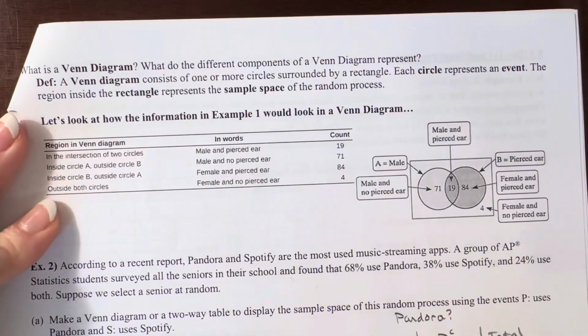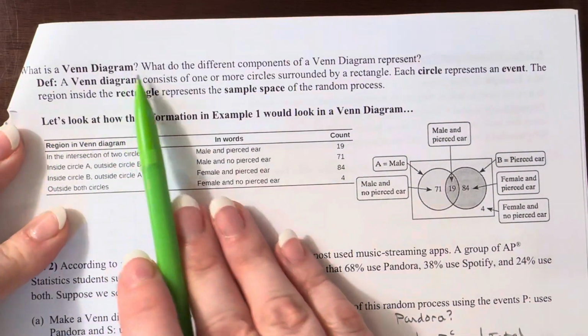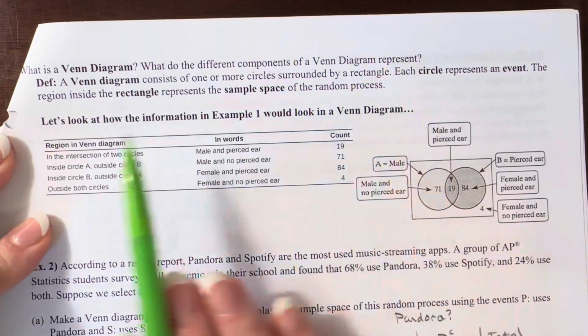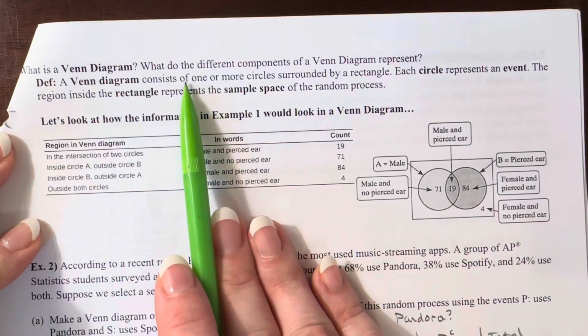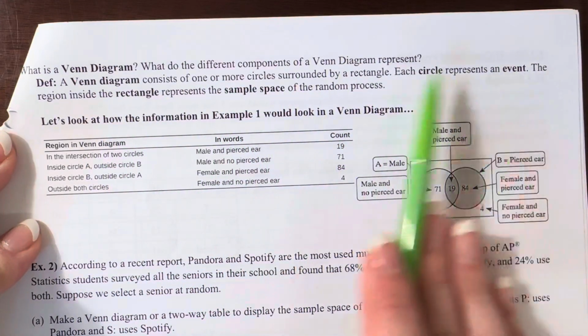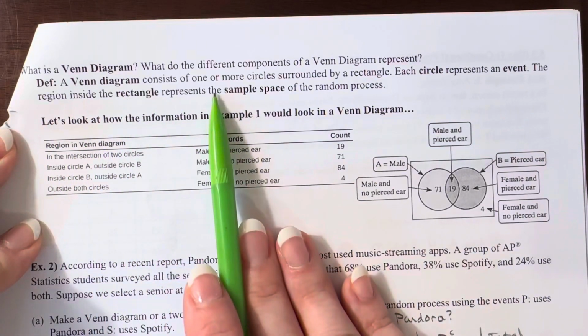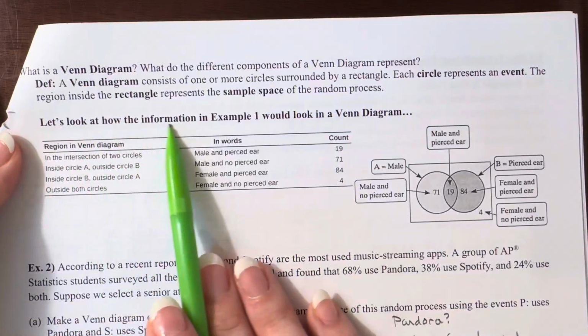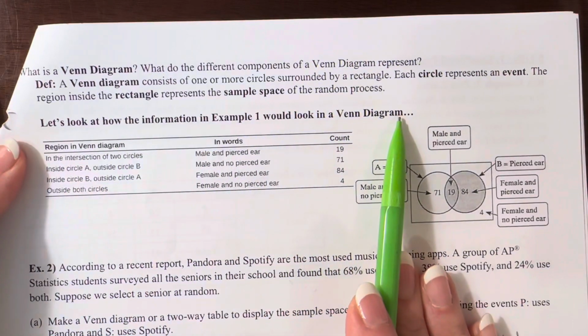So we've taken a look at two-way tables. Now, what is a Venn diagram and what do the different components of a Venn diagram represent? So the definition of a Venn diagram: it consists of one or more circles surrounded by a rectangle. Each circle represents an event. The region inside of the rectangle represents the sample space of the random process. So let's look at how the information in example 1 would look in a Venn diagram.